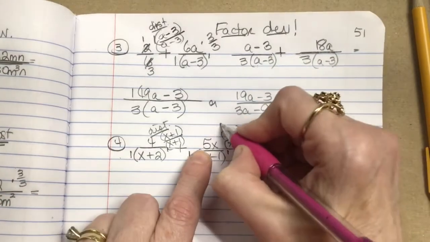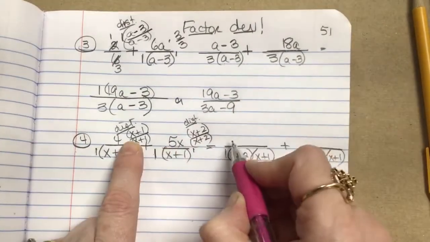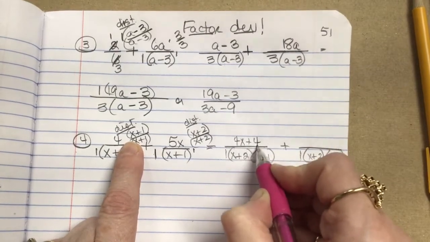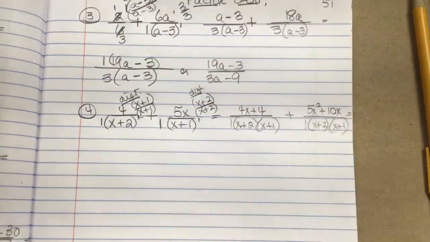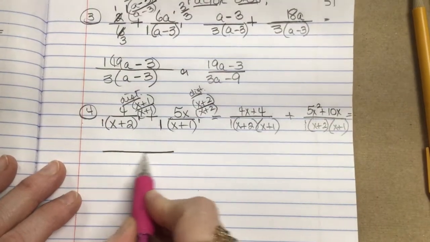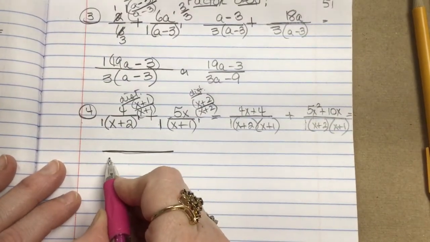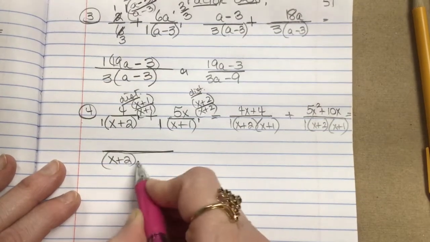in parentheses. Distribute. Got 4x plus 4. And I got 5x squared plus 10x. I like to do them in order like we do trinomials. So I'm going to put my common denominator under here.